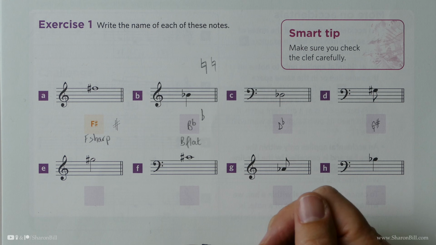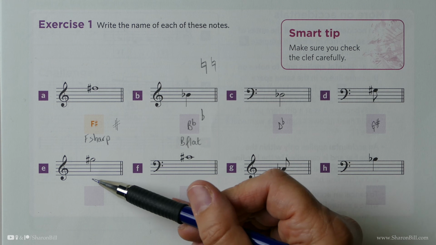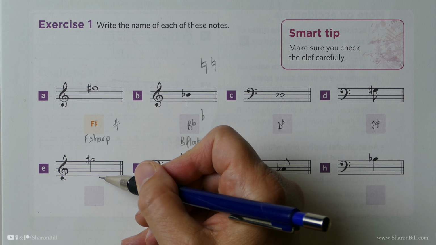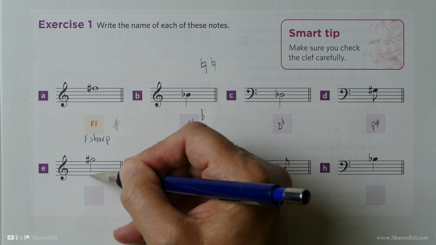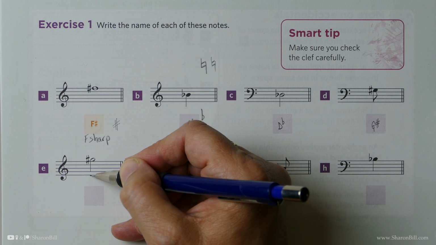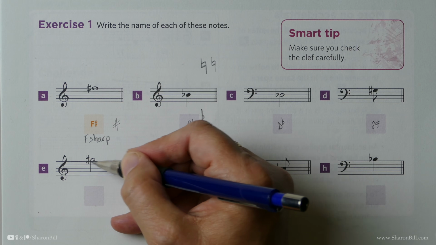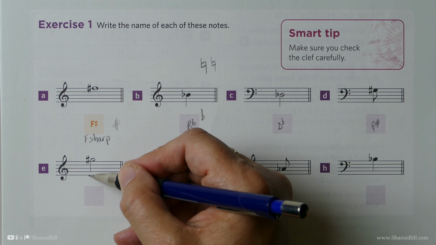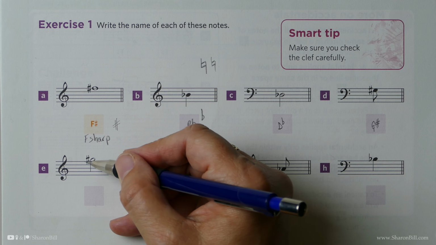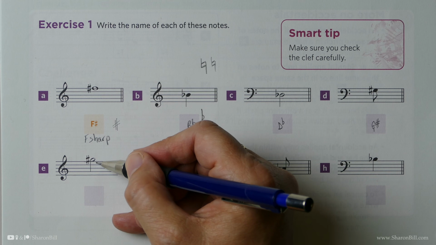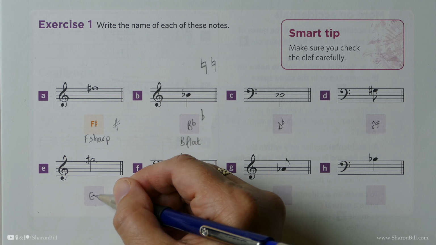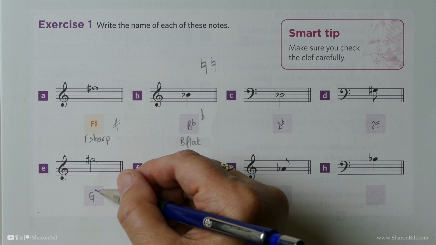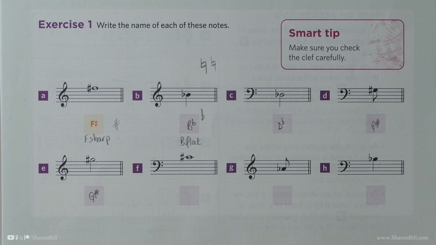So I'm hoping that you've had a go at this final row. So let's check these through together. Now here we're just outside of the poem, as it were, to name the notes. So we've got to find something that we're familiar with. If we know that the lines are Every Good Boy Deserves Football, we know that F is the line. So next door to F is G. So that's a top G. And then we know it's a sharp, so it's a G sharp.